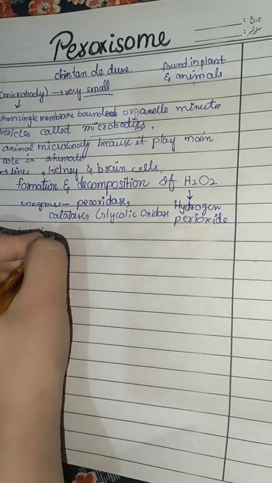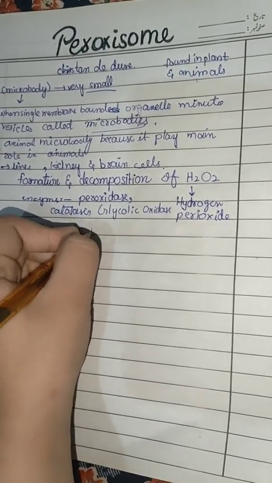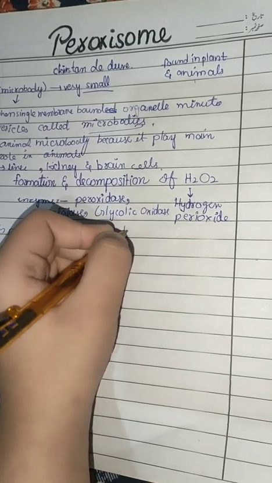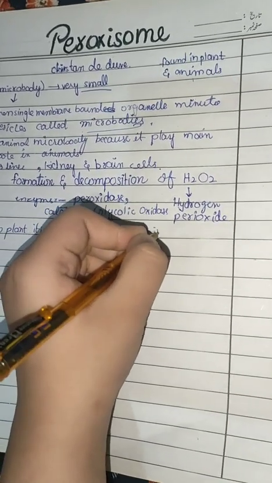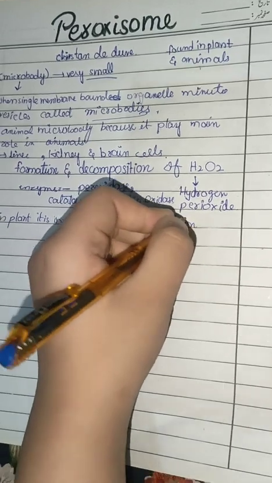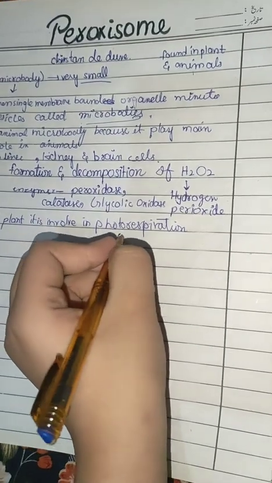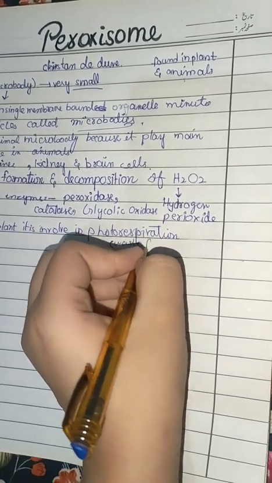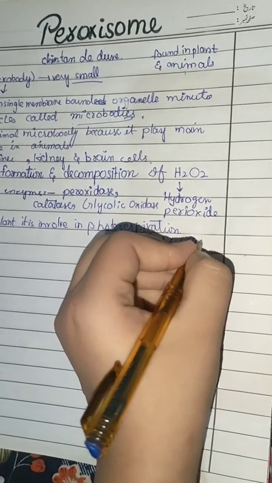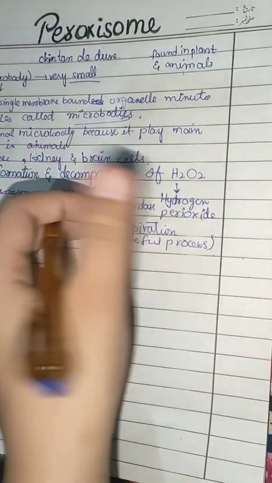Fine. Peroxisome in plants is involved in photorespiration. Photorespiration is basically a wasteful process, you can say. We will discuss the photorespiration process later on.